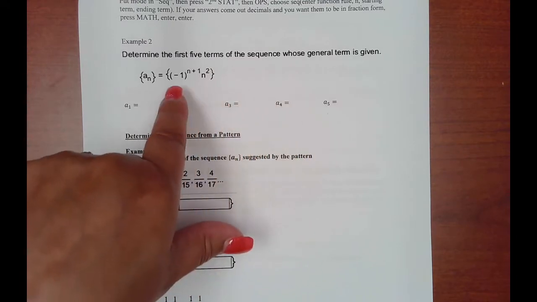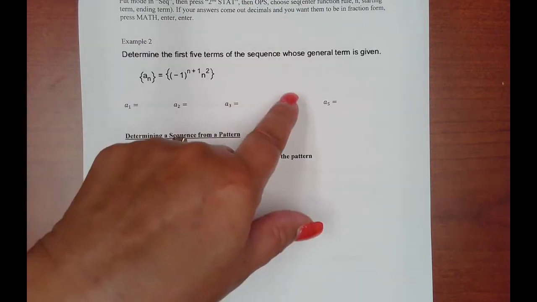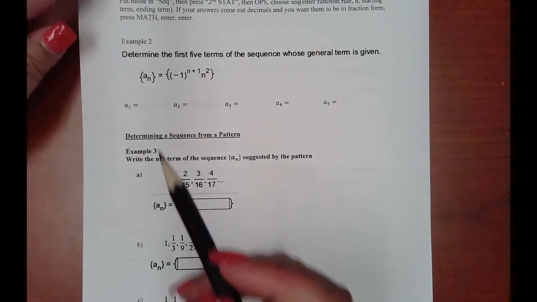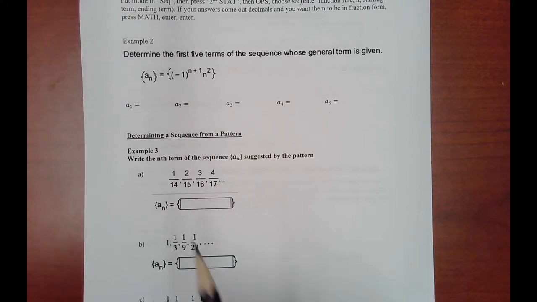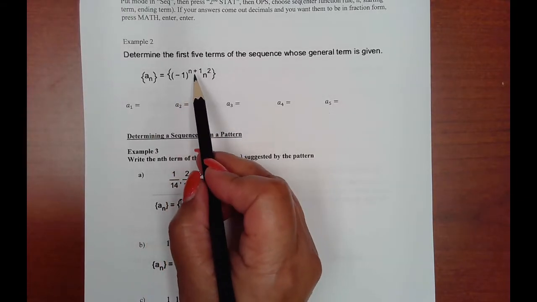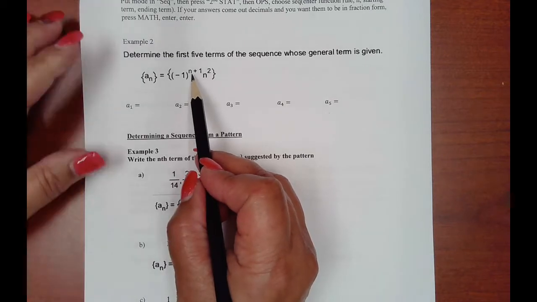In other words, this is a way of getting one term to be negative, the next one positive, the next one negative, and so on. So alternating signs are achieved through this. And the power is either n plus 1 or n minus 1, depending on what sign you want that very first term to be.